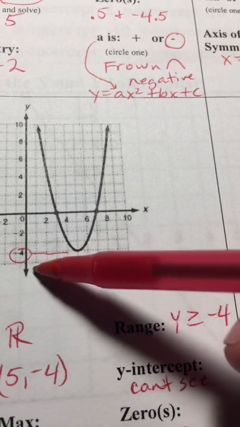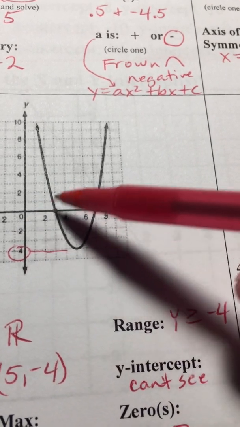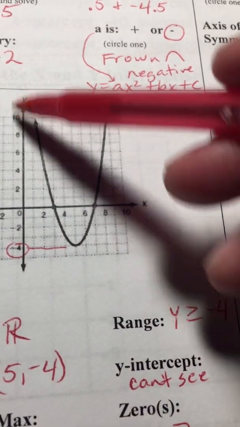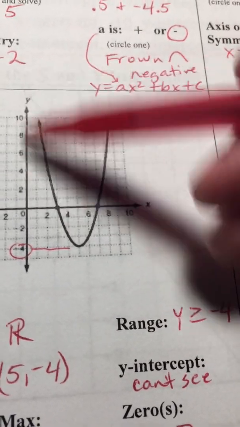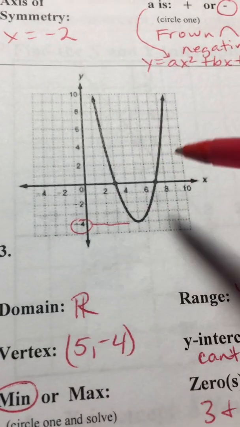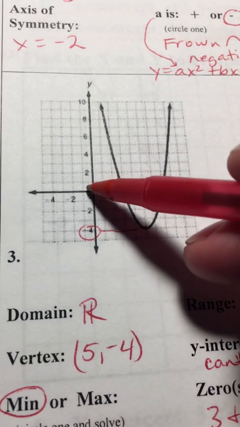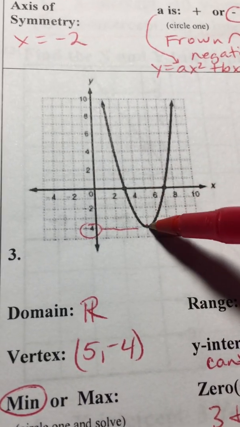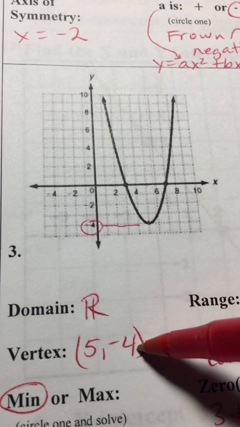Because it never goes below negative 4 on the y-axis, but these points are all being used up, and there's arrows up here, so it's going to continue up forever. So going up is bigger on the y-axis. So all my y's are bigger than negative 4. The vertex is this point right here. So from the origin, you went right to 5 and down to negative 4. So 5, negative 4 is your vertex.